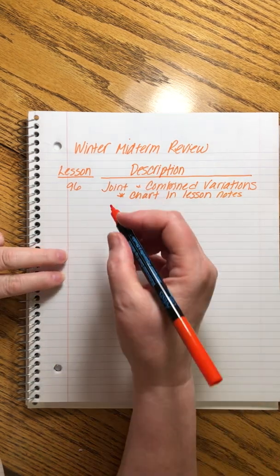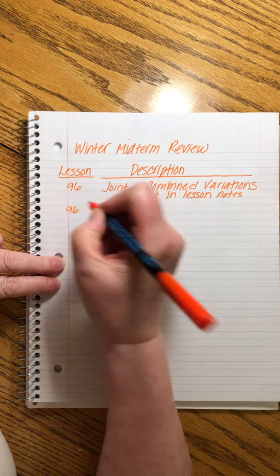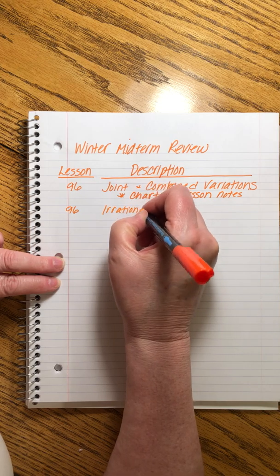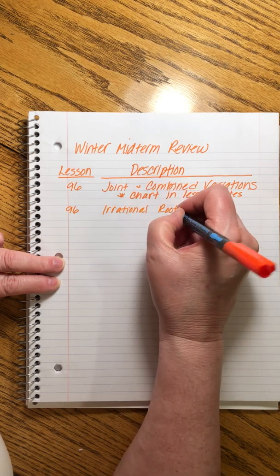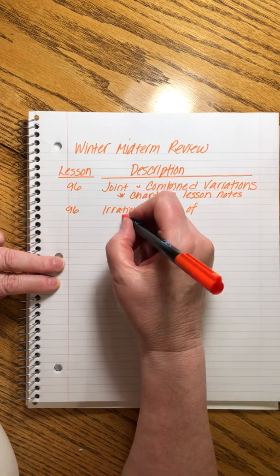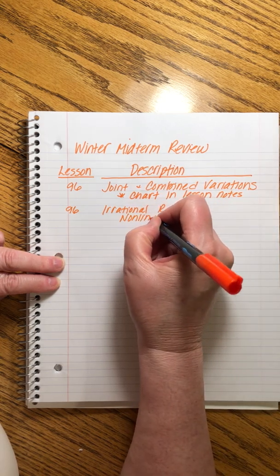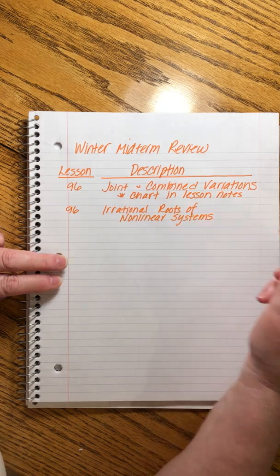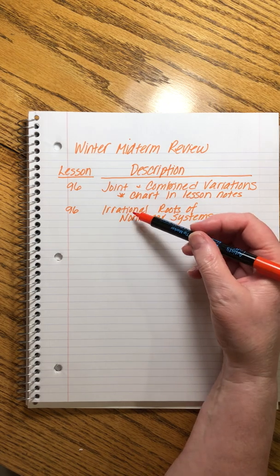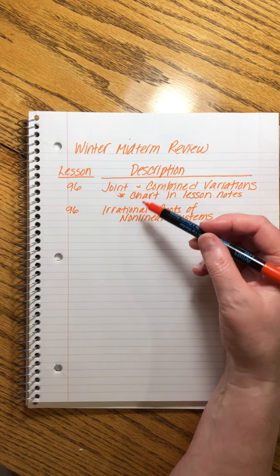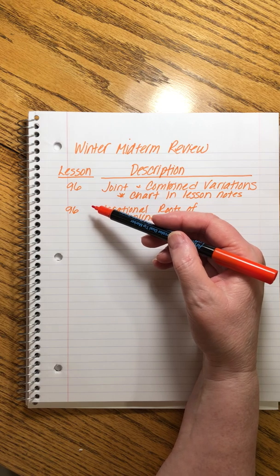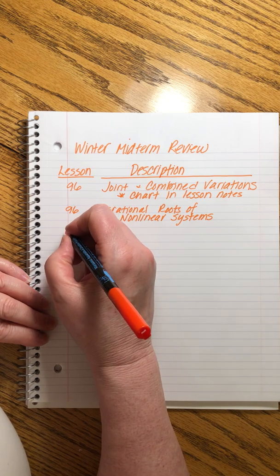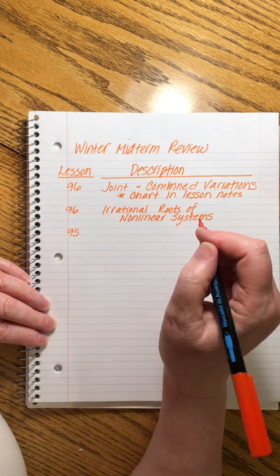All right, also in lesson 96, we had irrational roots of nonlinear systems. They were systems of equations that gave us crazy, fussy answers. Do you remember? It was with this one. There's no formulas necessarily to that. You just have to hash through the details of those intricate numbers.